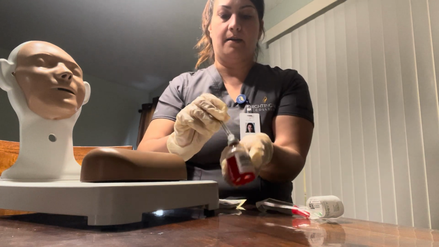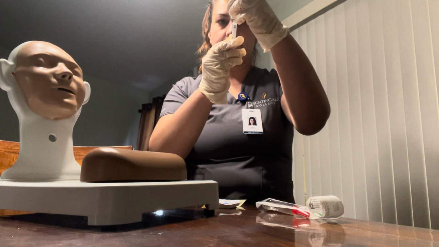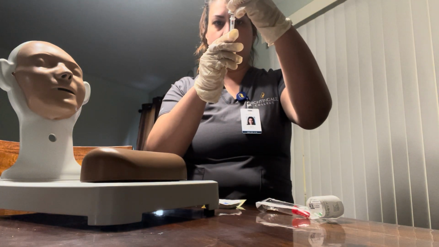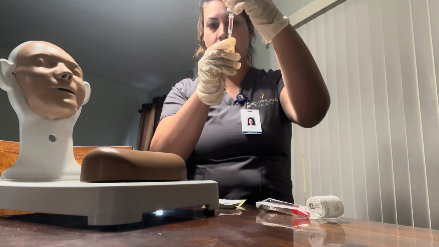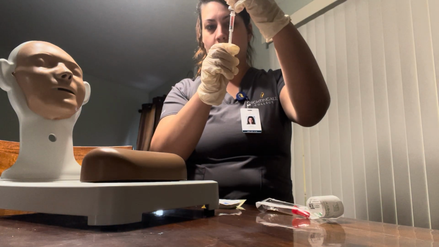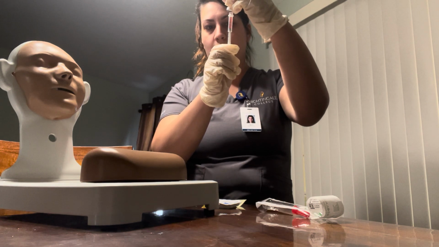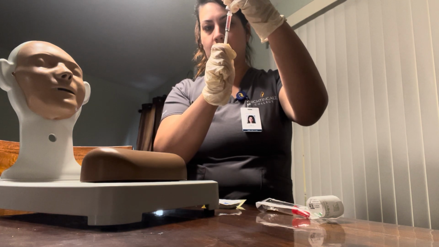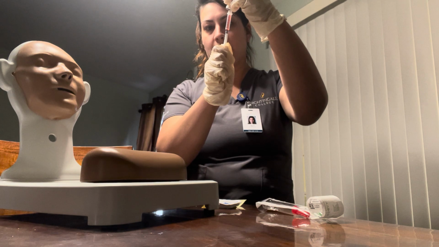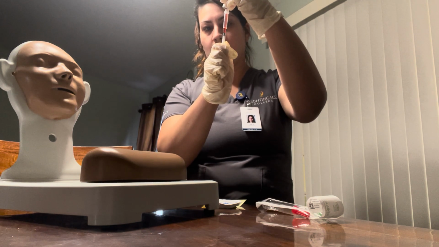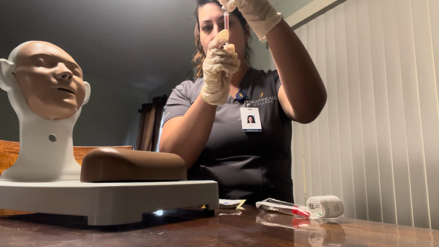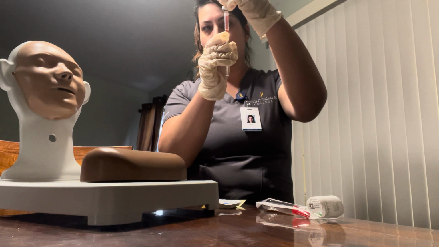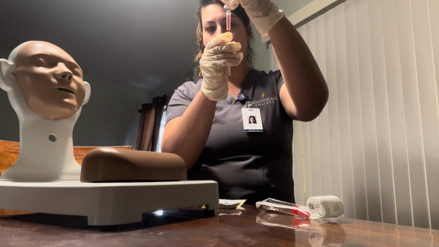I will flip it upside down and I will draw up 1 milliliter of medication. I'll make sure that there are no bubbles, which in this case we are good to go.